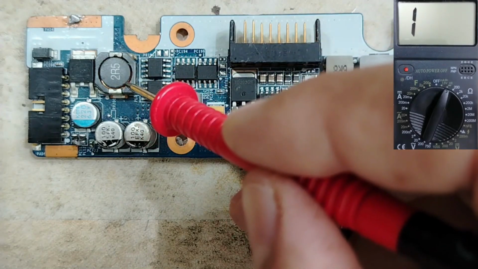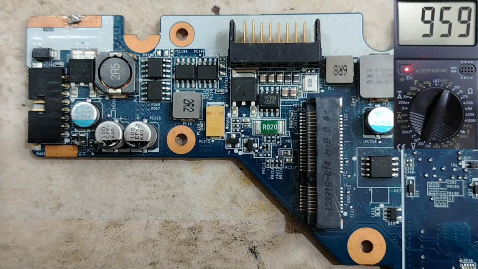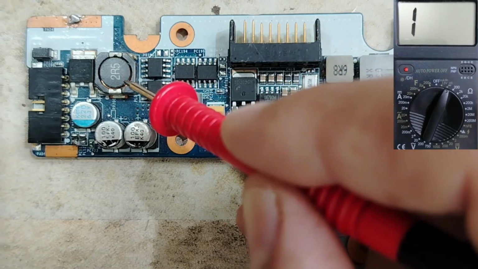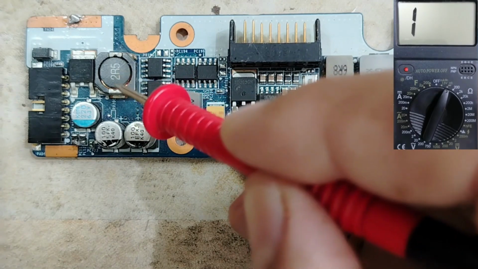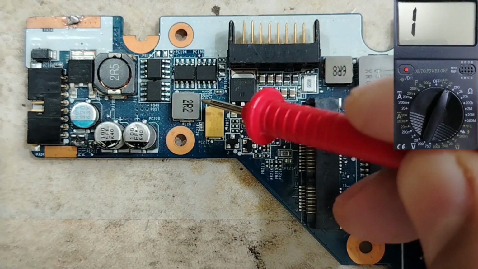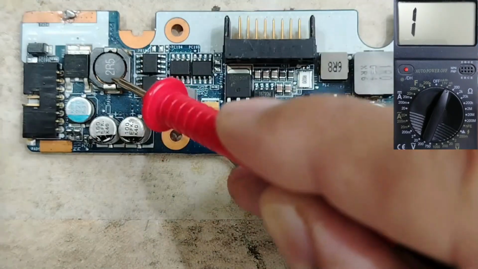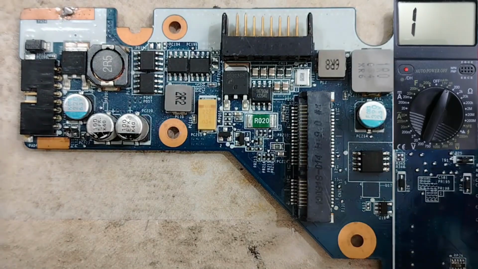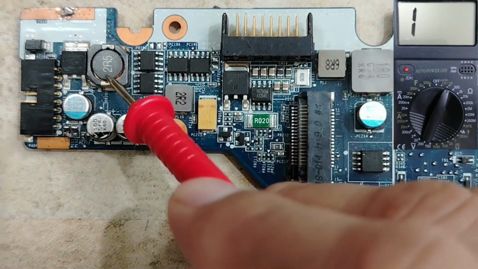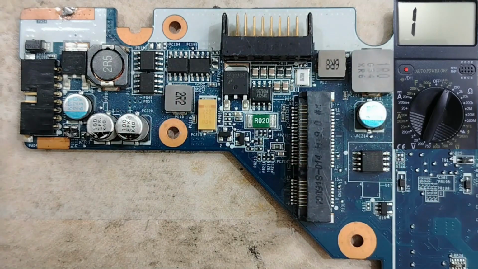If you didn't get a continuity or a buzzer like this, there is a problem in this inductor, and you should of course replace it using the same reference, 2R5. For this one, for example, we have 2R2, 2R5. This one has 6R8, etc. This is the reference that you can use to replace those inductors.